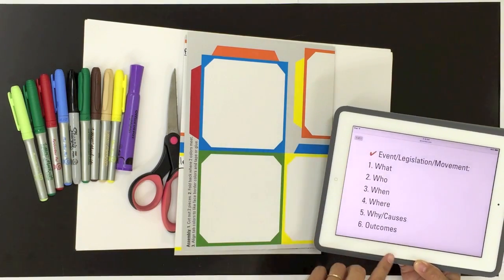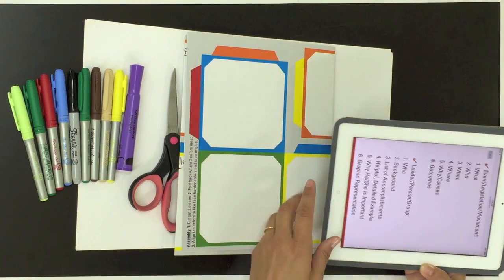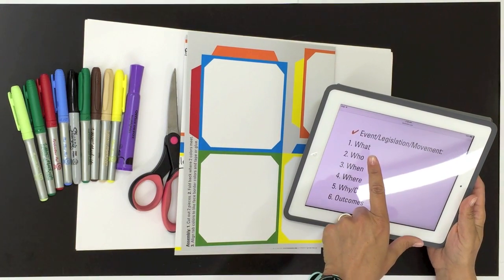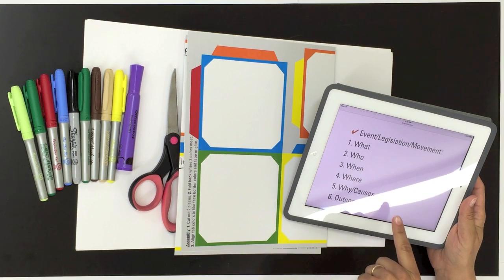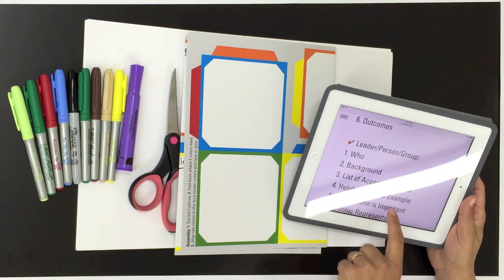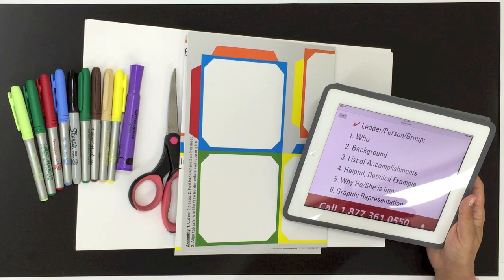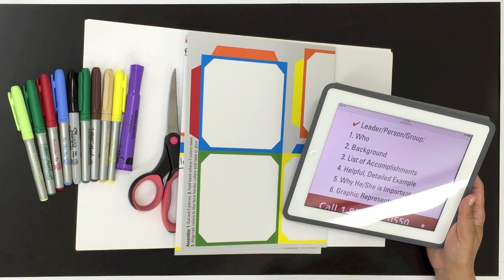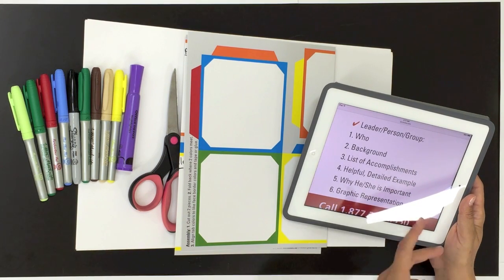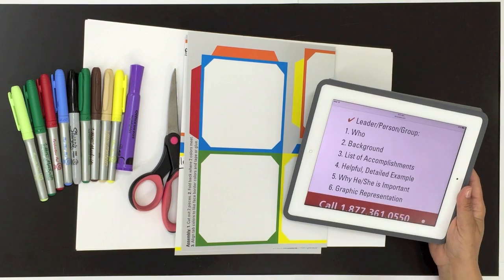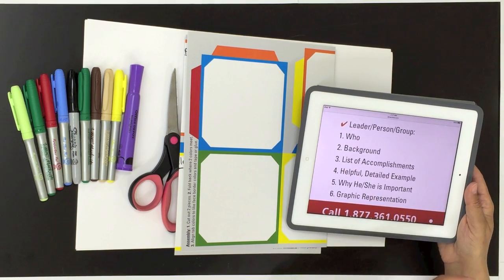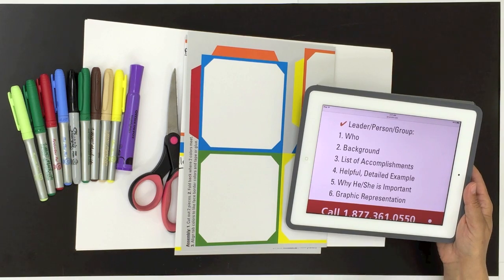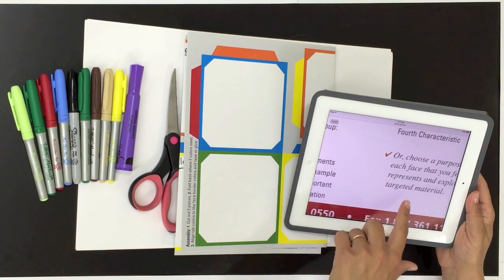Let's say you're trying to cover an event, legislation, or movement. You might put on the 6 faces what, who, when, where, why, the causes, and then the outcomes. What if it's a leader? Who? What is their background? What is their list of accomplishments? Give a helpful, detailed example that demonstrates the information described. And finally, describe why the person is important and give some sort of graphic representation.